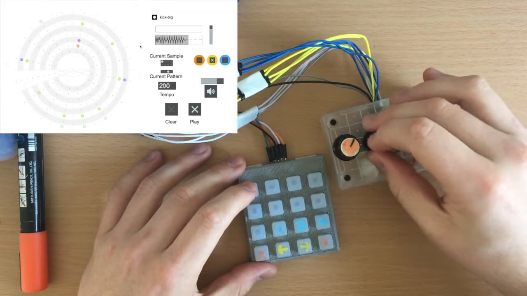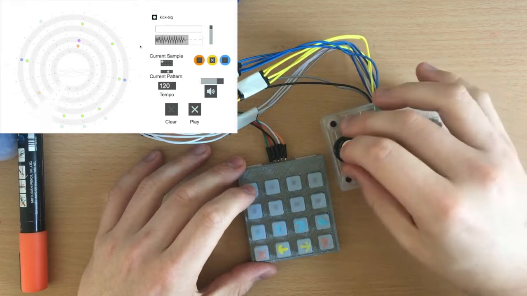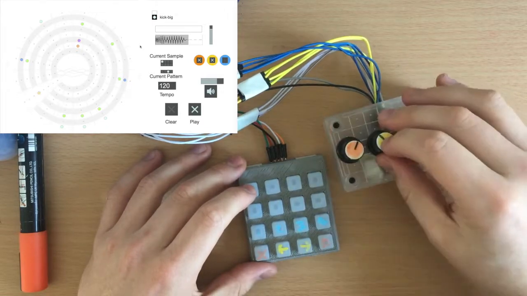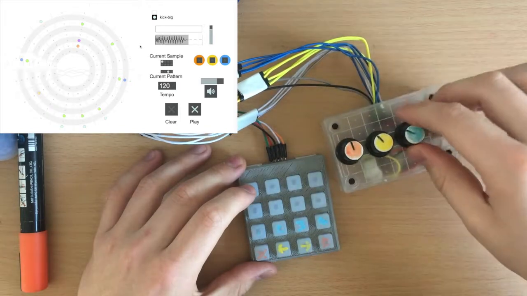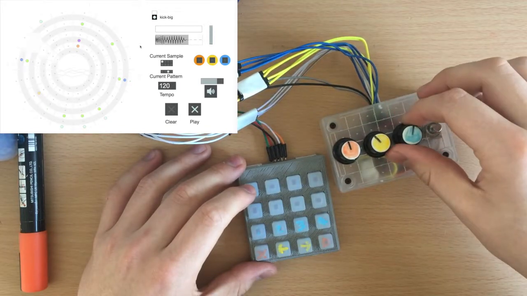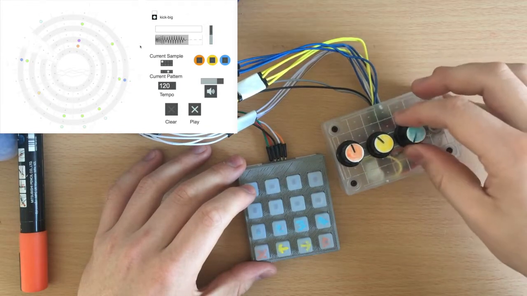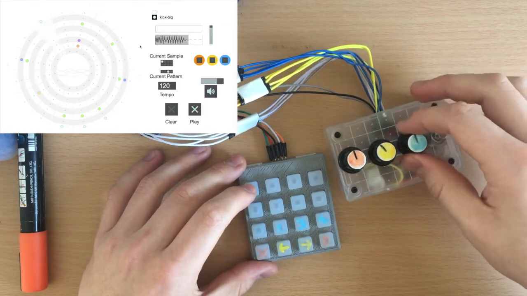Let's turn the tempo up a bit. All this editing also works in real time, so you can turn the volume up while the pattern's playing, or turn it down while the pattern's playing.